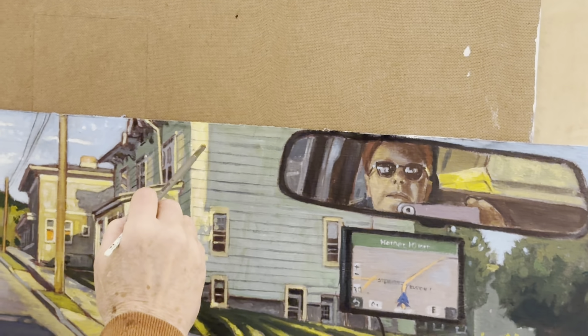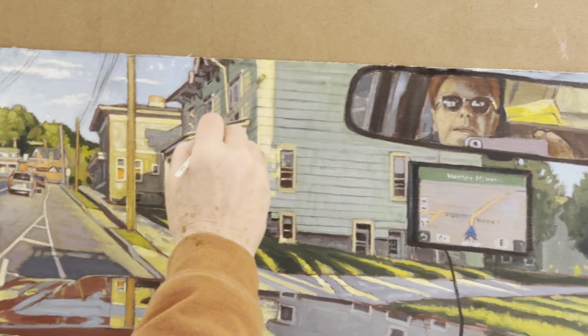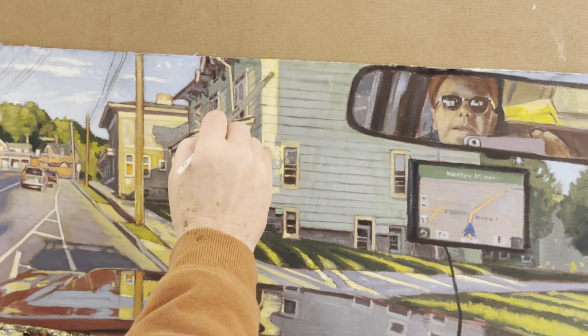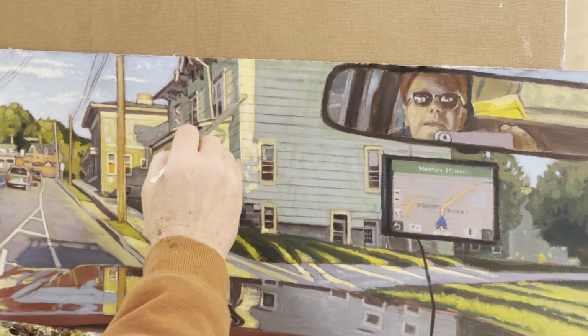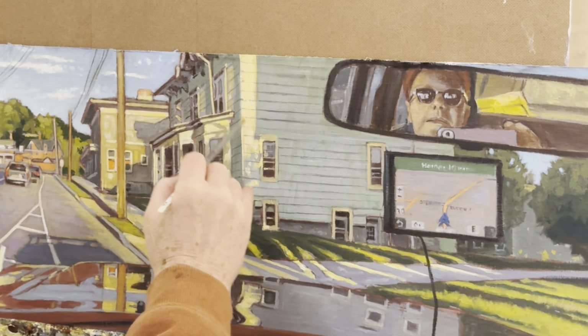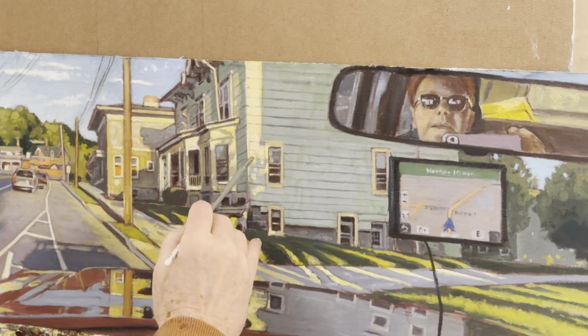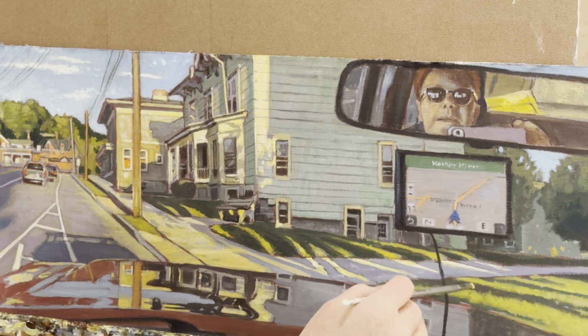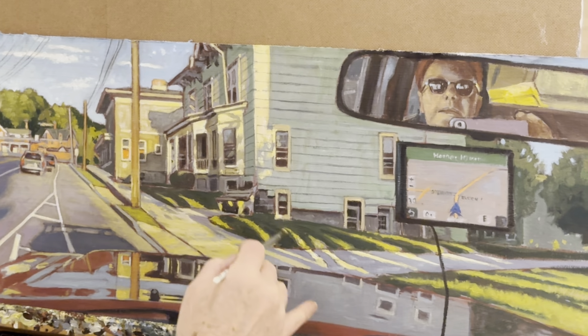So this scene is here in Ithaca, New York. It's on Route 79, also called State Street, leading east out of town. So the sun was behind me, and the sun's coming this way and illuminating, making these nice cast shadows here.